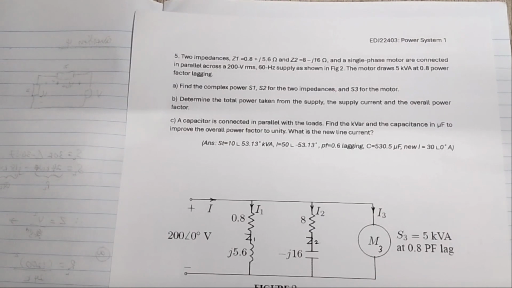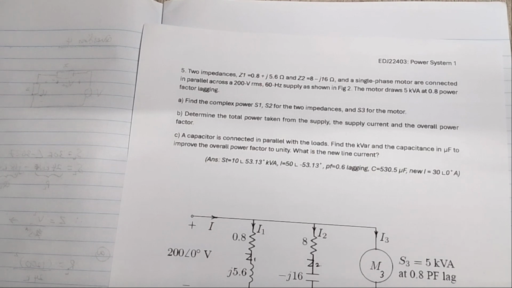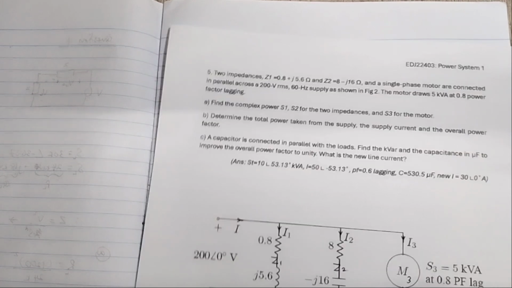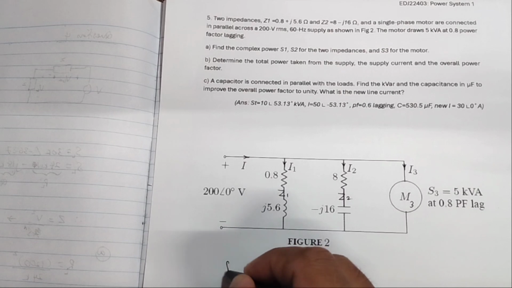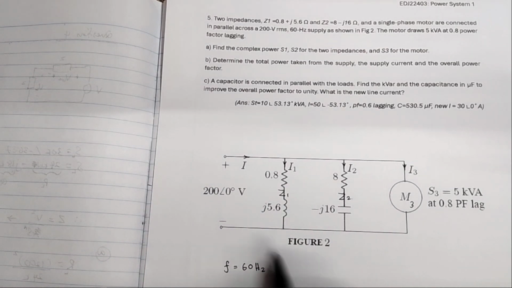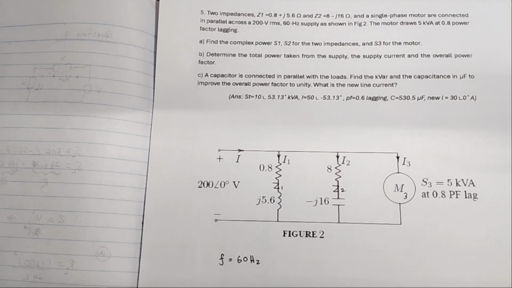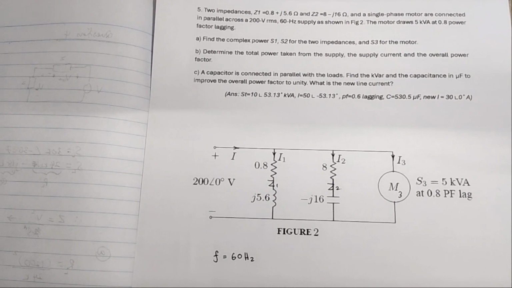Okay, question ask given apa lagi dalam soalan? Voltage 200. Okay, frequency, given frequency 60 Hz, not 50. If given to use any value, so you need to use this value lah, given value. But if the question didn't give any value, so we can assume 50 Hz. The value for frequency already given 60 Hz. So we need to use 60 Hz in our calculation.